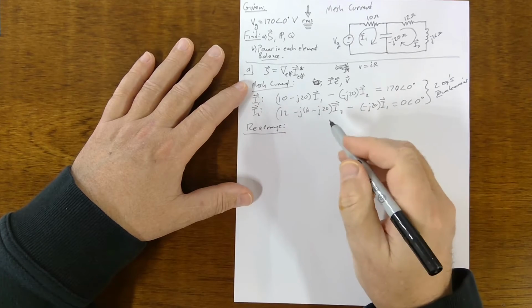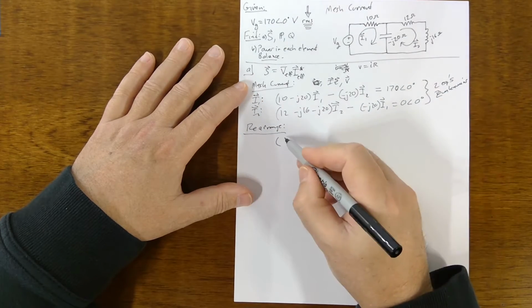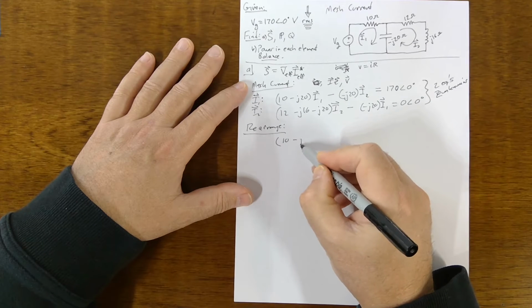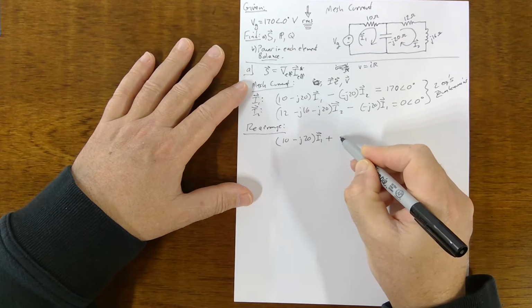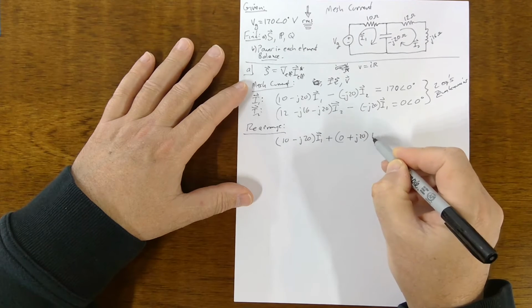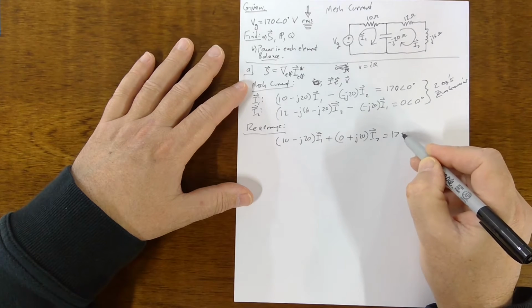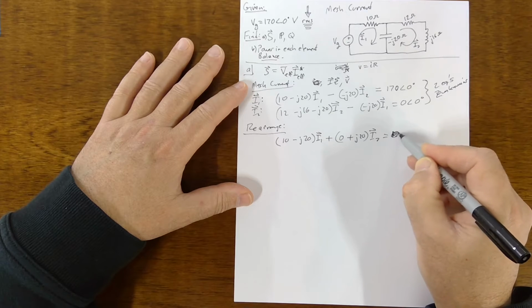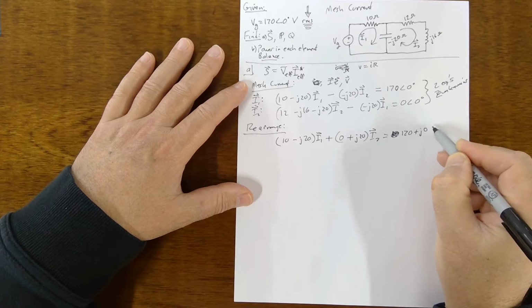So rearranging this stuff just to get it in standard form, the first equation is 10 minus J20 I1 plus 0 plus J20 I2 equals 170 plus J0.